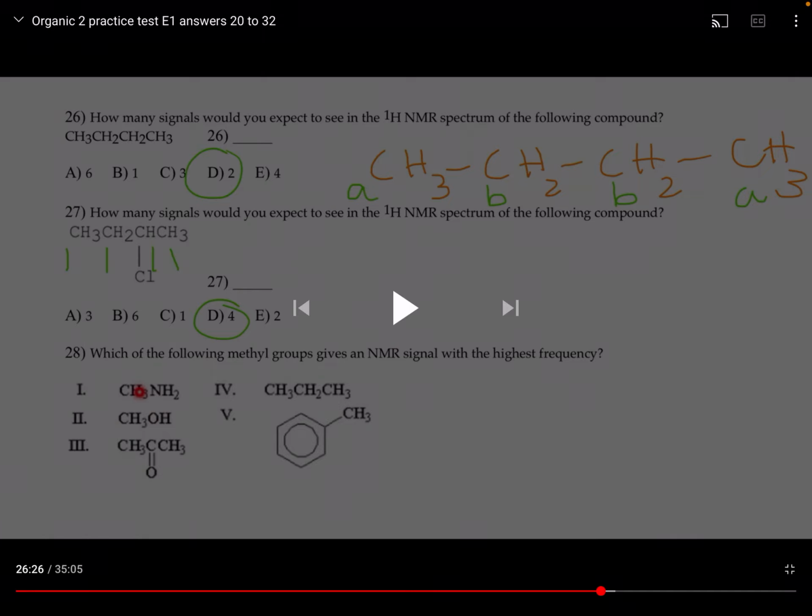Okay. So the first one is methyl next to an NH2 group, nitrogen. And then the second one, methyl next to an oxygen. Okay. So basically, if you have a methyl group next to a nitrogen, the chemical shift would be somewhere around 1.5 to 4.